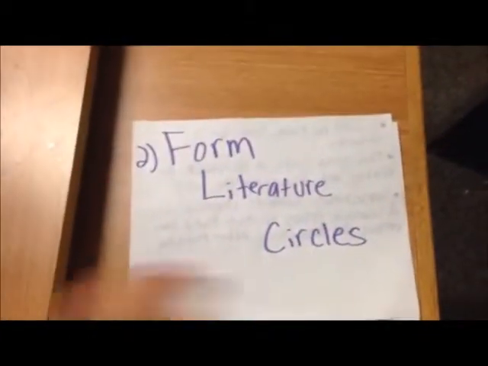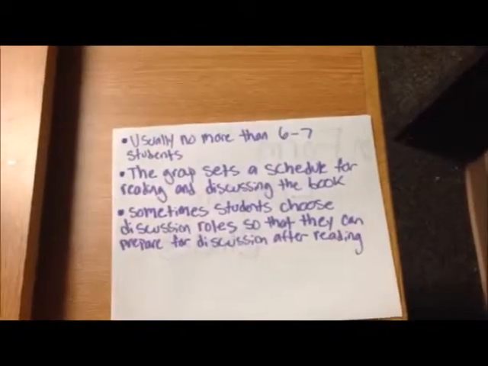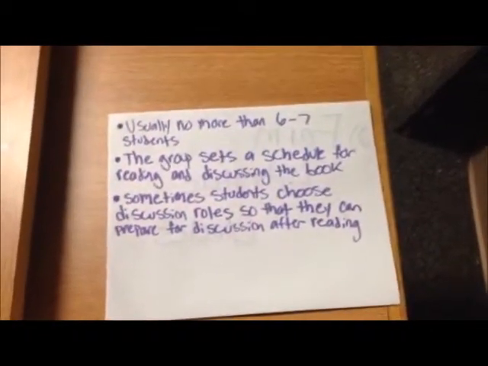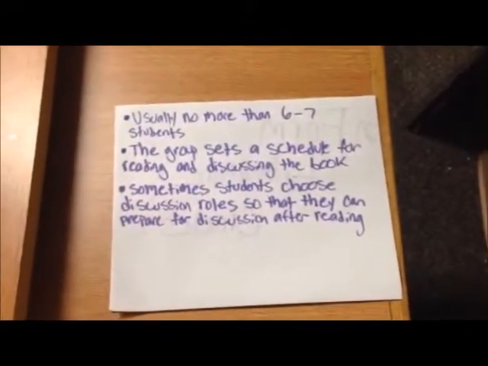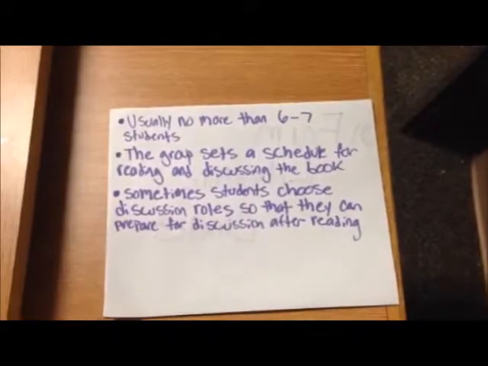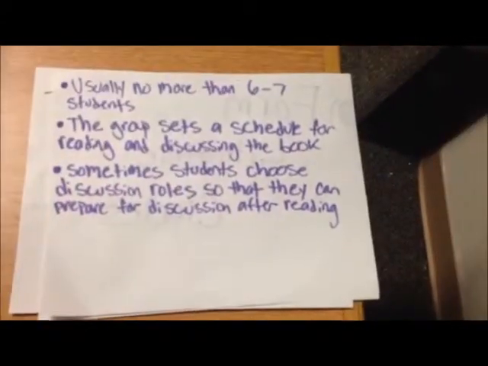The second step is to form literature circles. There are usually no more than 6 or 7 students in a literature circle group. The group will set a schedule for reading and discussing the book, and sometimes during this step, students will even choose discussion roles so that while they read, they can prepare for the discussion that's meant for after reading.